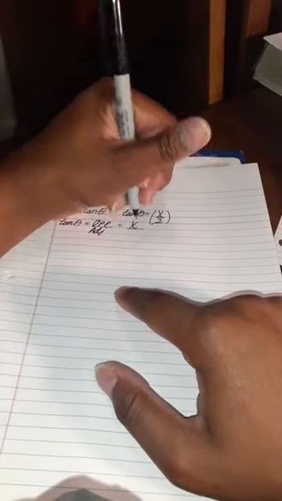Now we know that since x is equal to 2 tangent theta, that means that tangent theta is equal to x over 2. We know that tangent theta from the Pythagorean theorem is opposite over adjacent. So that means that's going to be x over 2.